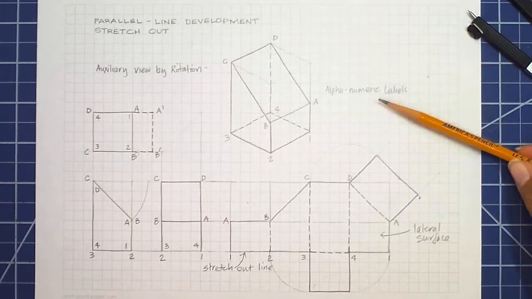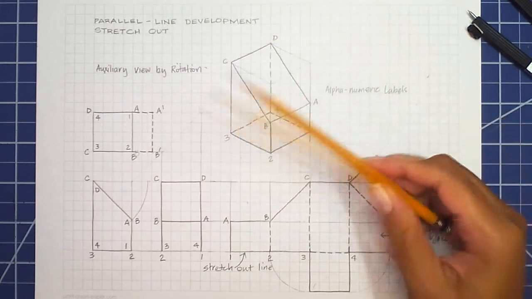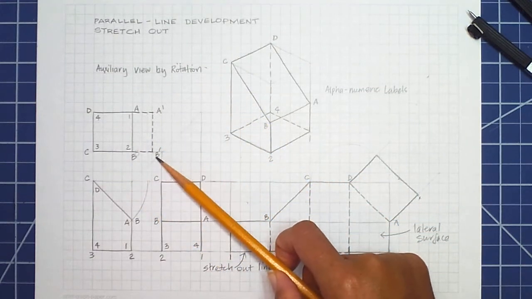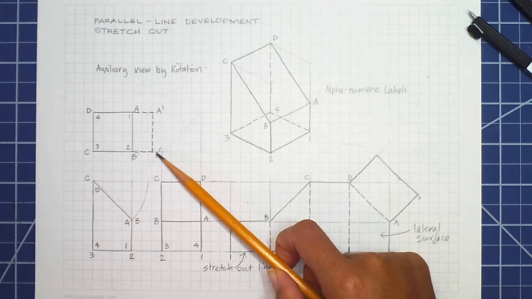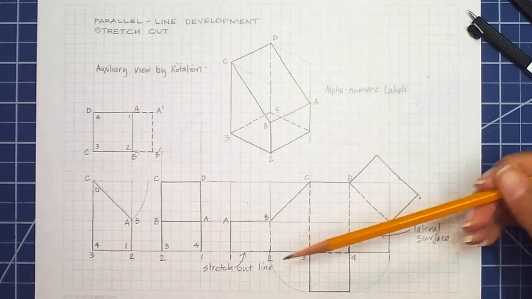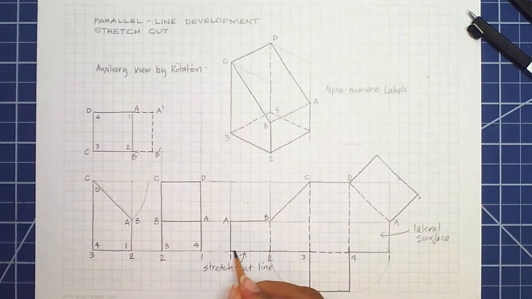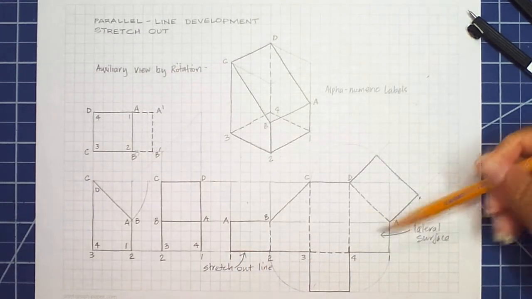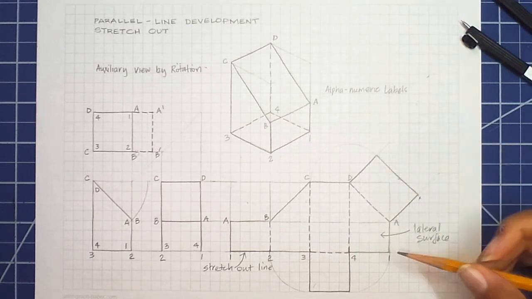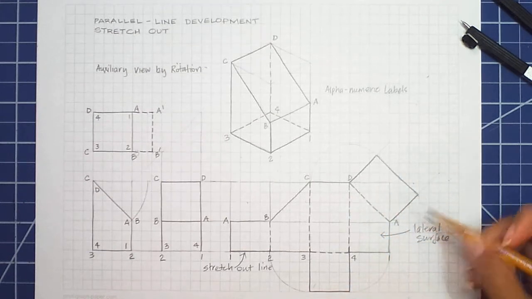We've looked at alphanumeric labeling, where we have the numbers at the bottom, letters at the top. We've looked at auxiliary by rotation, where it gives us an additional view for the true shape of our inclined surface. And we also looked at the development, which gives us, we have our stretch out line. We have each part of these are called lateral surfaces. Okay, but the only other thing that we have missing, as I'm looking at it, we also need to include the rest of our labels.